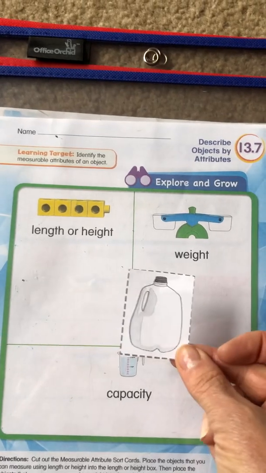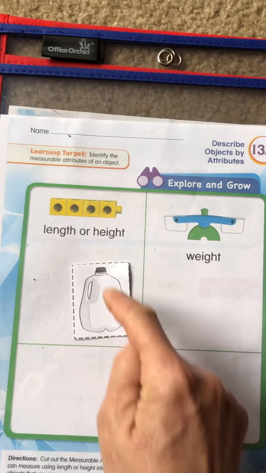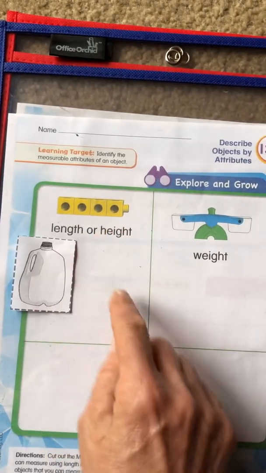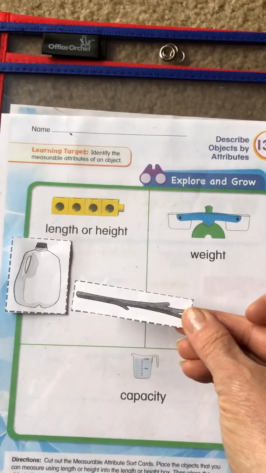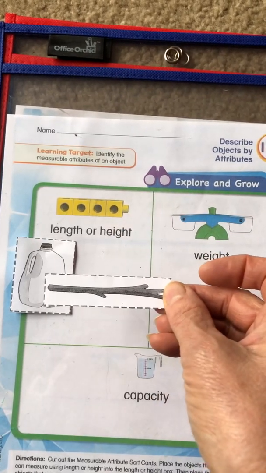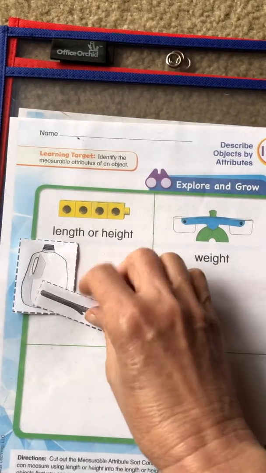So let's look at each of these items. Could we measure how tall this milk jug is? Yes. So it would stay here in this first category. How about the stick? Could we measure it using a 10 bar? Yes. We would measure how long it is. So it stays here.